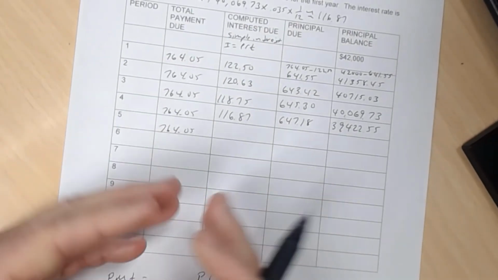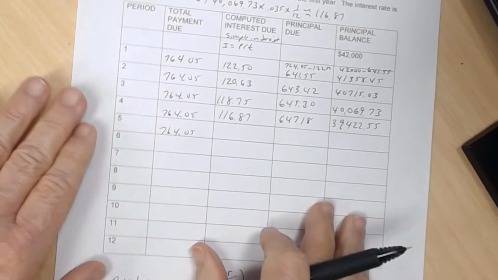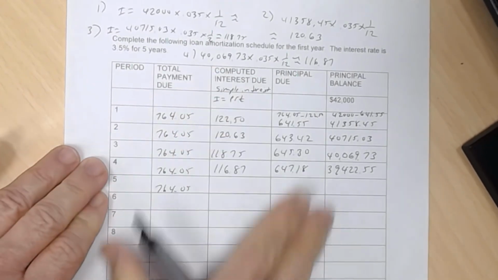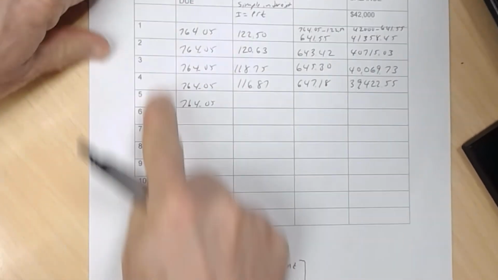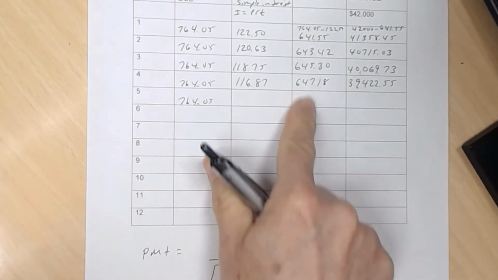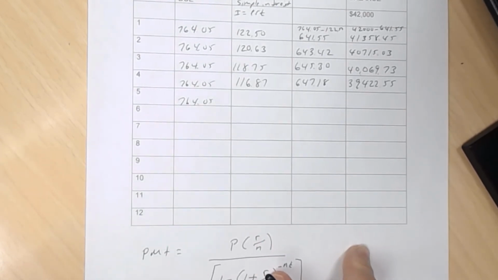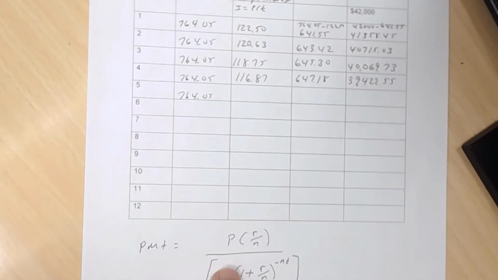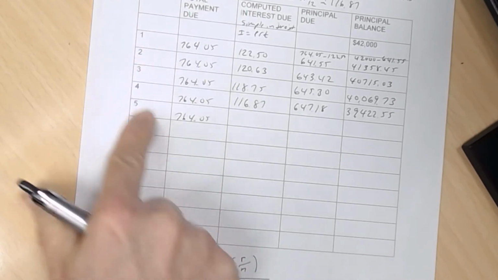So whenever you get a mortgage or a car loan, they're supposed to give you this table that goes through every month. So for 60 months, you would have 1 through 60, and it would tell you each month how much will go towards the interest, how much will go towards the principal, and the principal left at the end of each installment period. The installment period is monthly.